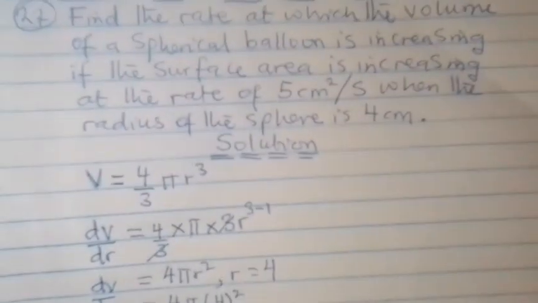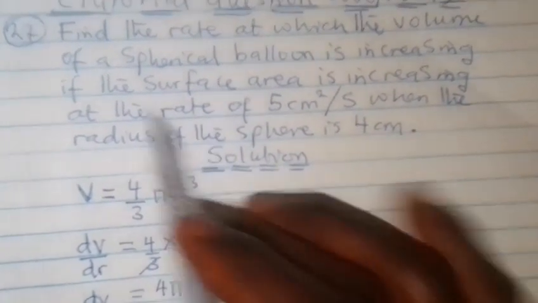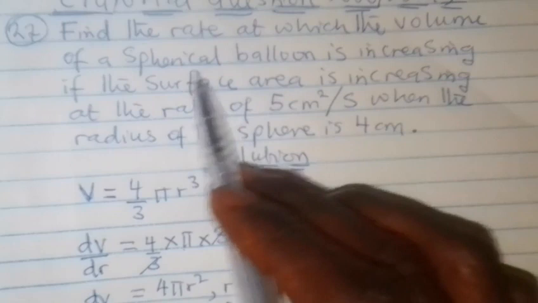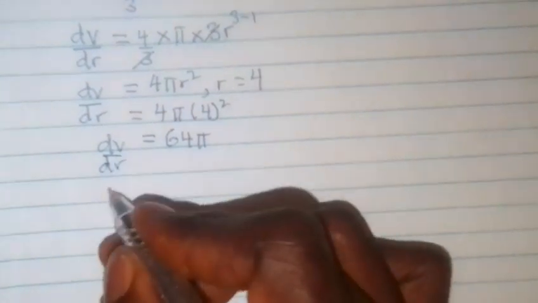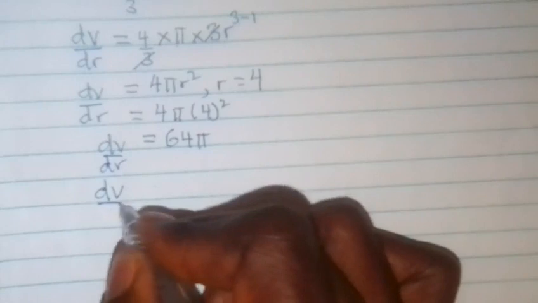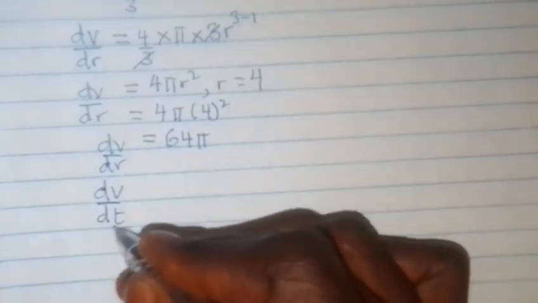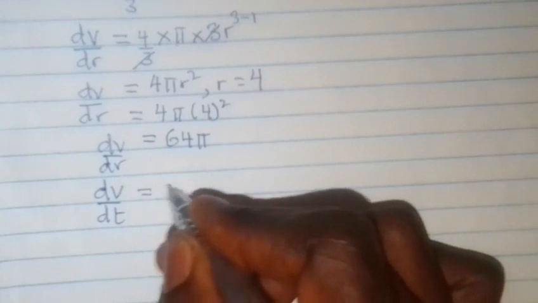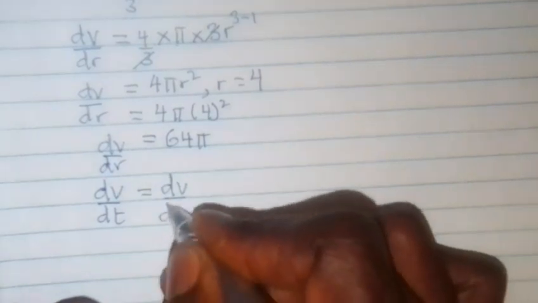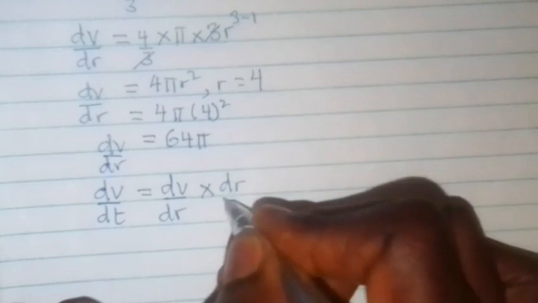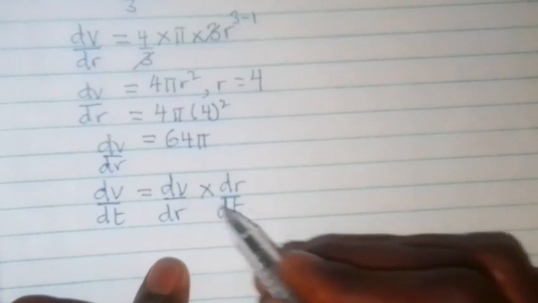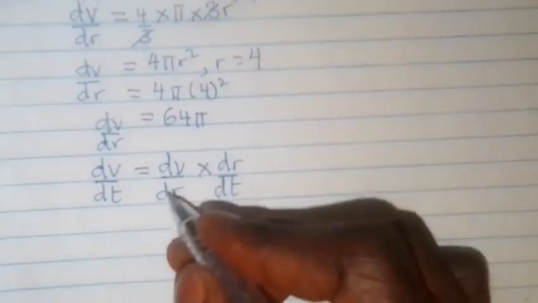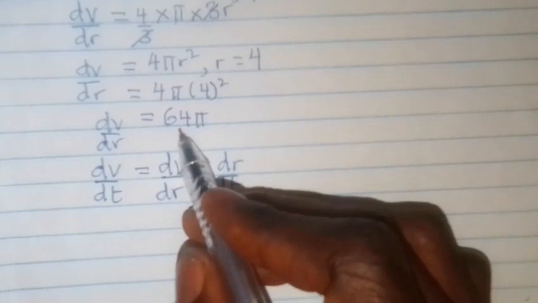Now, coming back to the question, you will see that the question says we should find the rate at which the volume of the spherical balloon is increasing. So instead of stopping here, we need to get the rate at which the volume is increasing. And we can do that by saying dV dt. This is the rate at which the volume is increasing, and this is going to be equal to dV dr multiplied by dr dt. So you can see when the dr and the dr cancel, it leaves us with dV dt. So now what is our dV dr? Our dV dr is 64 pi.